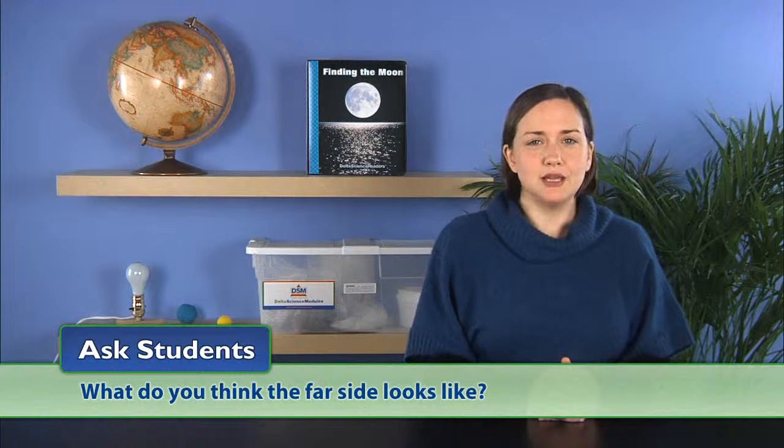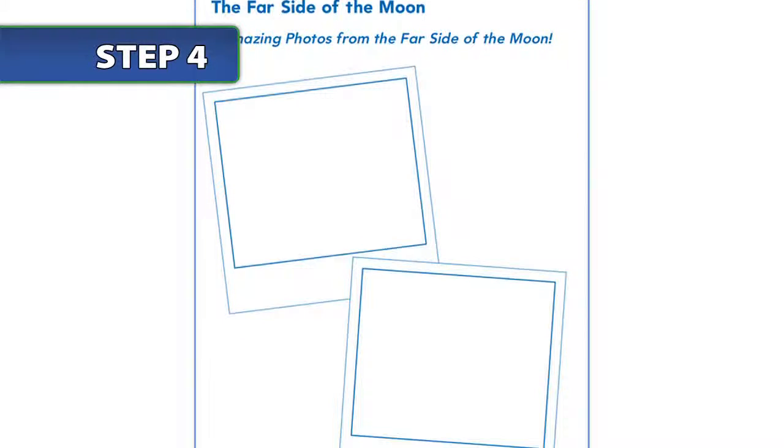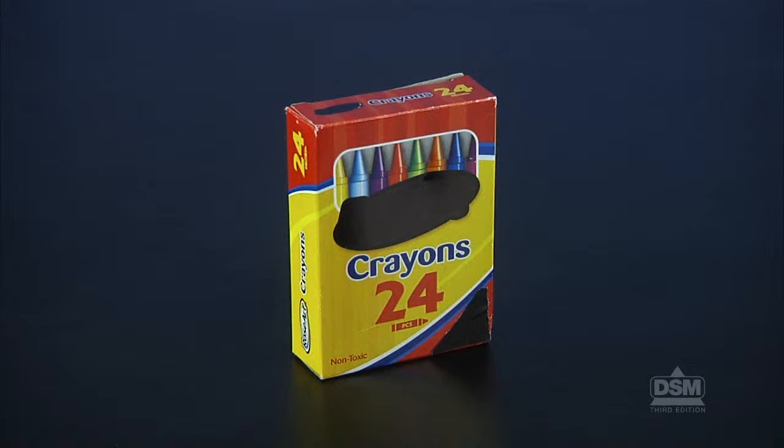Then ask students, what do you think the far side looks like? Students may think that the far side looks just like the near side. Accept all answers. Hang the far side moon map next to the near side moon map and have students compare some of their features. Distribute a copy of Activity Sheet 11 to each student and a box of crayons to each team of 2. Read the following to students.